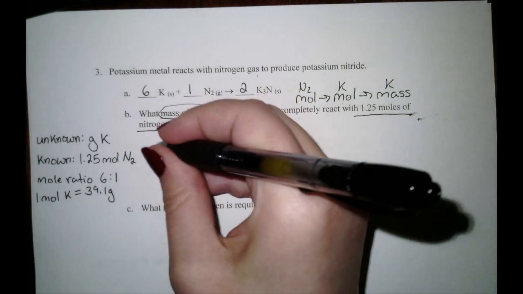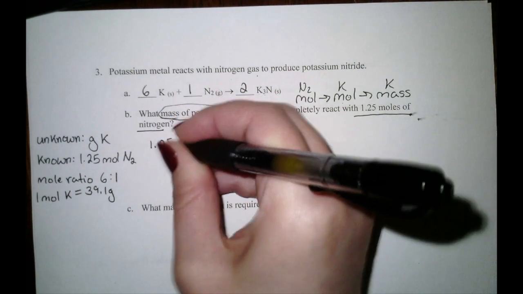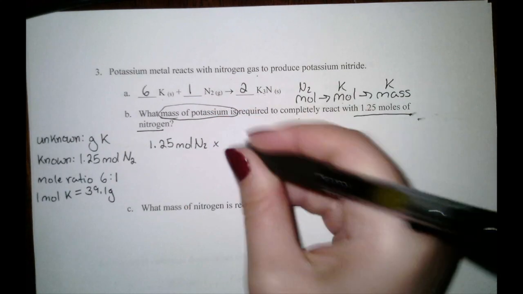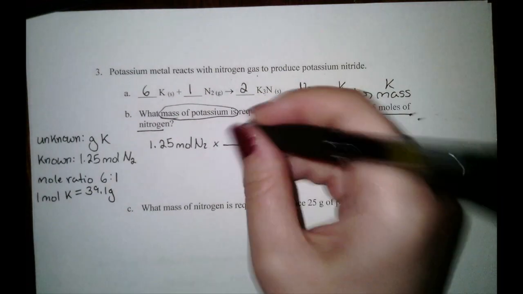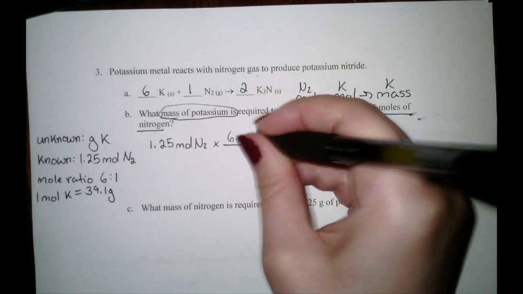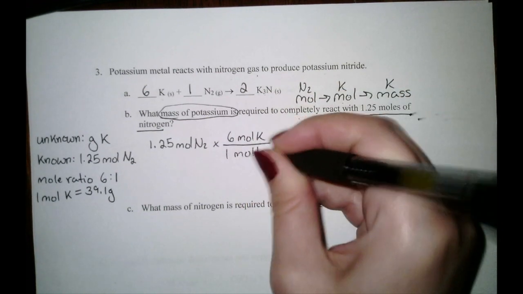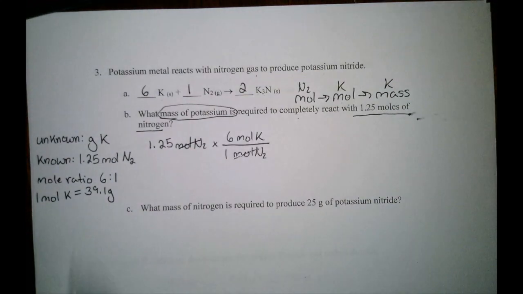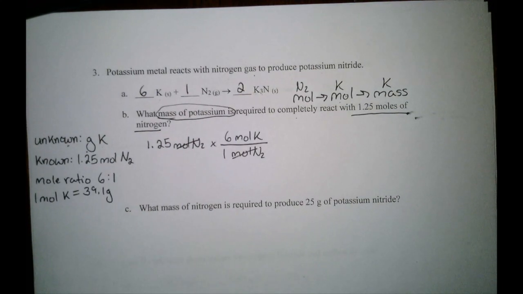Again, starting with what I was first given, my first known, 1.25 moles of nitrogen. Again, I know I need to get to potassium. Our mole ratio of potassium to nitrogen is 6 moles of potassium to 1 mole of nitrogen gas. Moles of nitrogen cancel. Now remember, my unknown is my mass in grams of potassium.